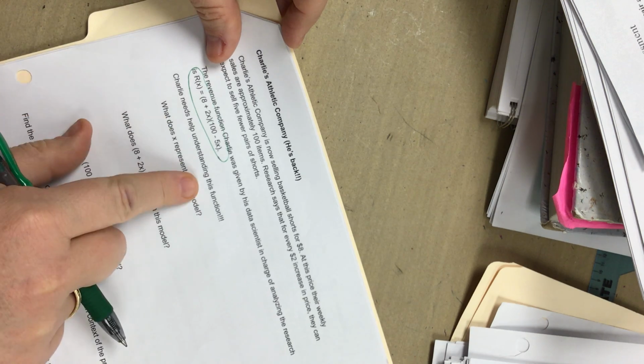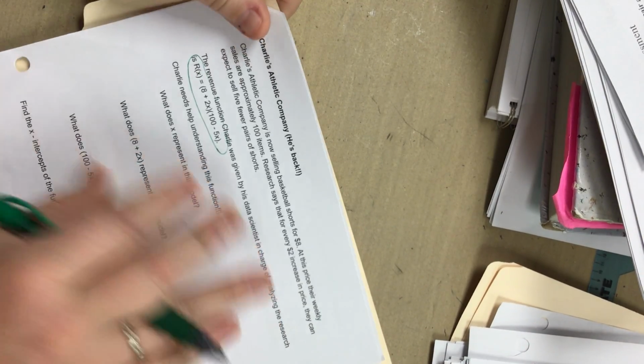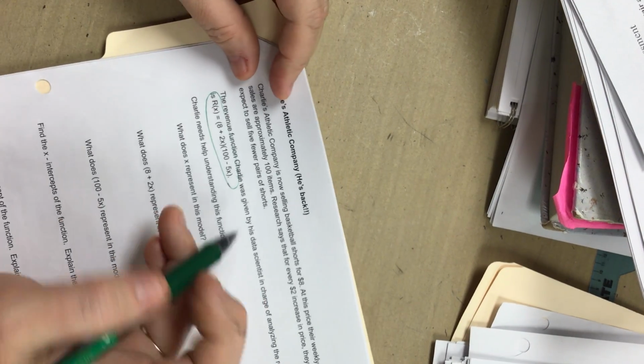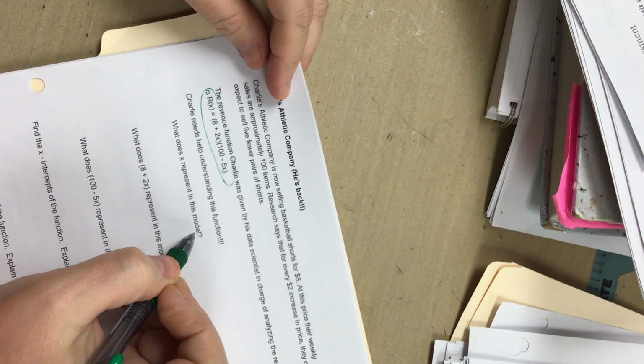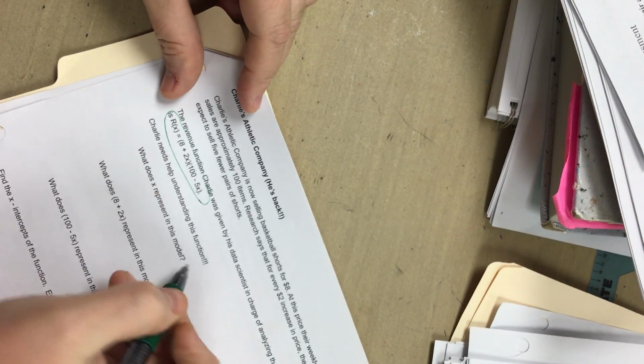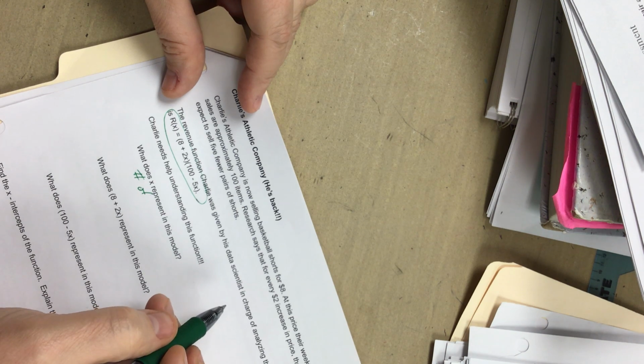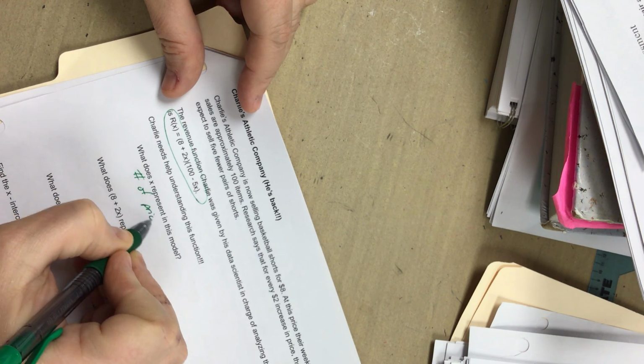It says Charlie needs help to understand this function. He doesn't know what it means. So we got to figure a couple things out for him. So what does X represent in this model? X does not represent the price. X represents the number of price increases.